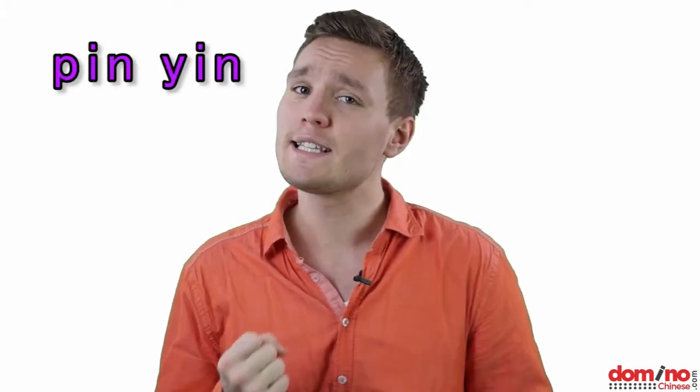So Chinese consists of characters, and each character has its own pronunciation as well. So this is when we learn about Pinyin. It's the pronunciation for each character in our own Latin alphabet. Now let's start with the three characters that we already know and give them their respective Pinyin.